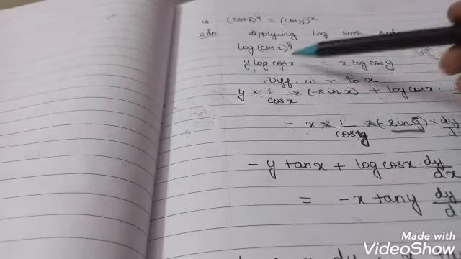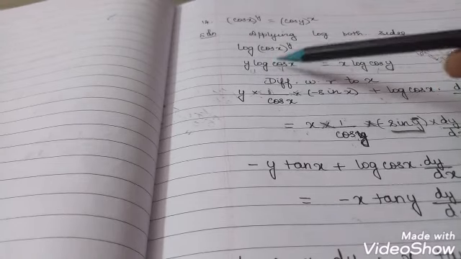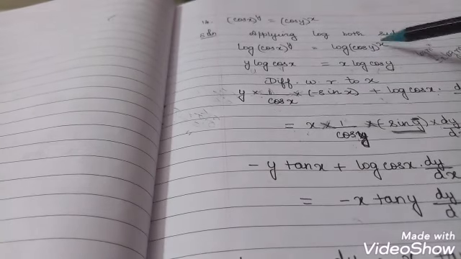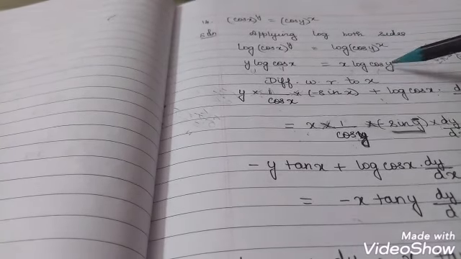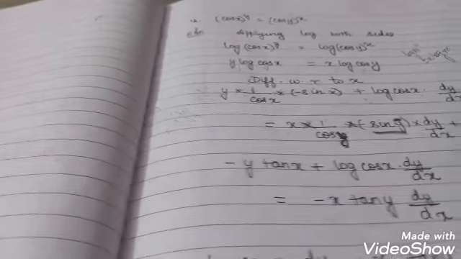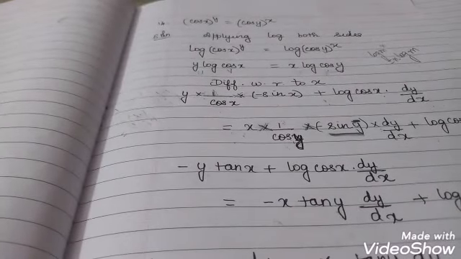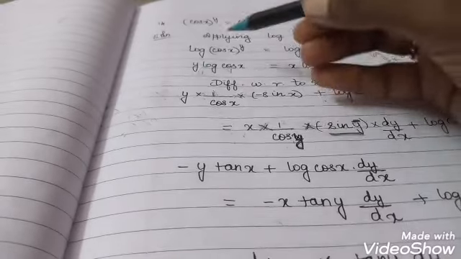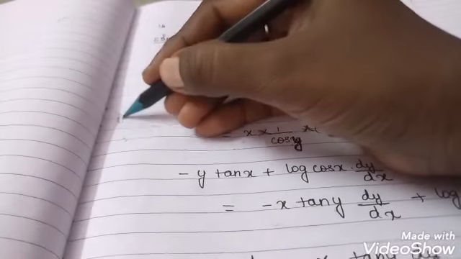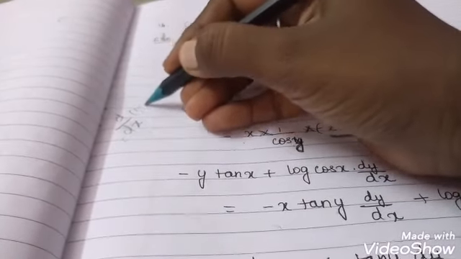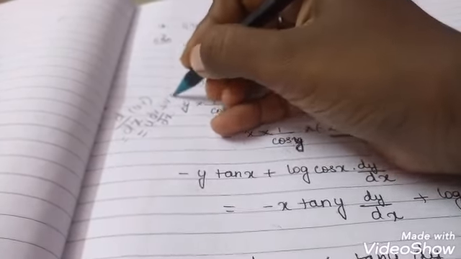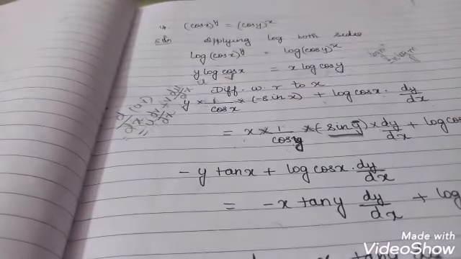So by using the logarithmic power rule, what will I have? It's nothing but y into log of cos x, which is equal to, again by using the logarithmic power rule, x log cos y. Okay, now I can differentiate it with respect to x and then find out dy by dx. So here we will see how we can differentiate it with respect to x. Obviously I'll have to use the product rule. So when I use the product rule, d by dx of u into v is equal to u into dv by dx plus v into du by dx. This is by using the product rule.